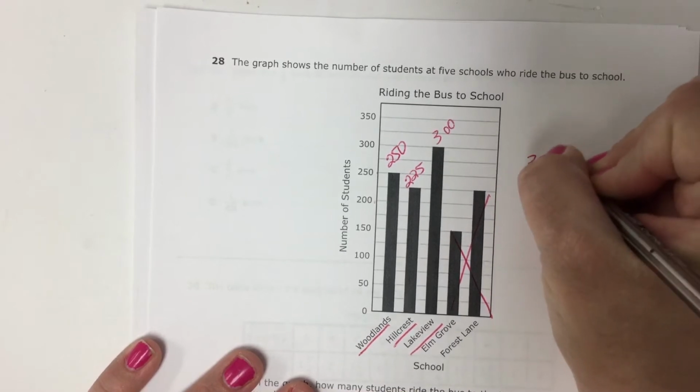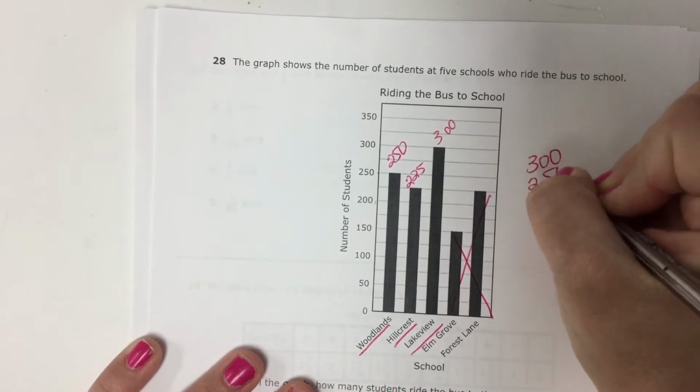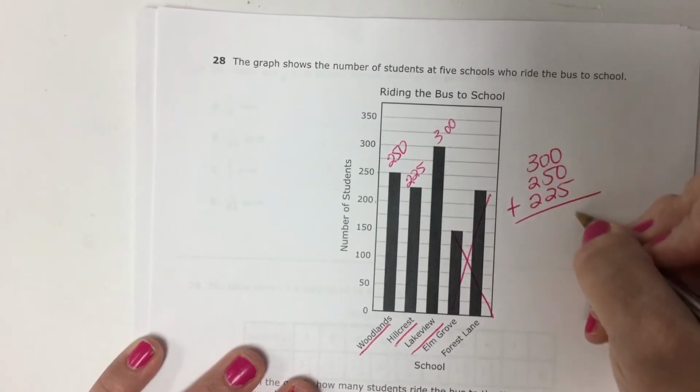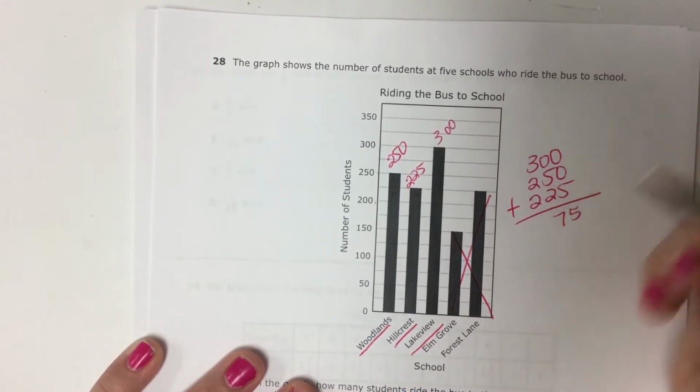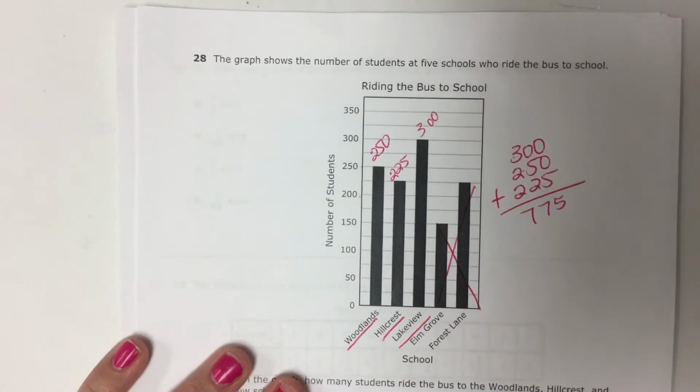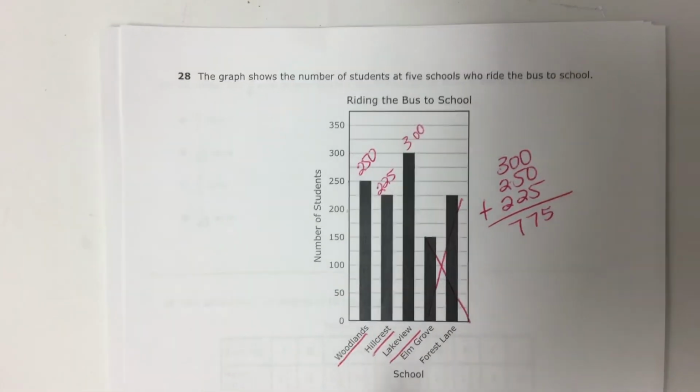So 300, 250, 225. 5 plus 2 is 7. 3, 4, 5, 6, 7. 775 students from Woodlands, Hillcrest, and Lakeview ride the bus.